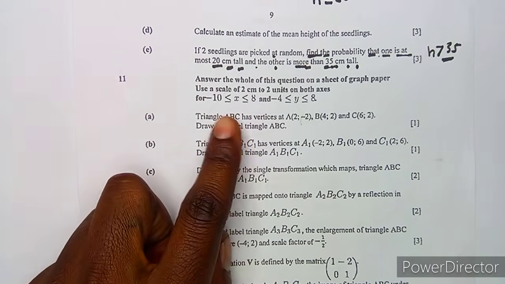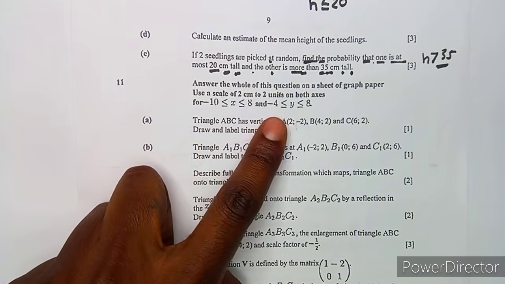I think transformation, guys, we've managed to work on in separate videos, classes, and so forth. We just hope that everything is going to be clear. So you're given a question to answer the whole of this question on a sheet of graph paper, and you're given a scale of 2 centimeters to 2 units on both axes, and you're given our x from minus 10 to 8 and our y from minus 4 to 8.